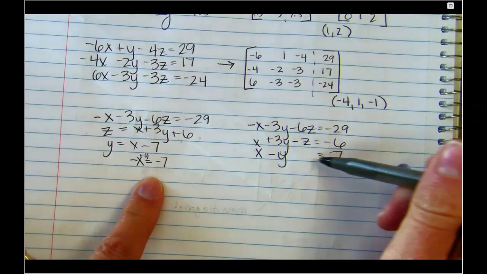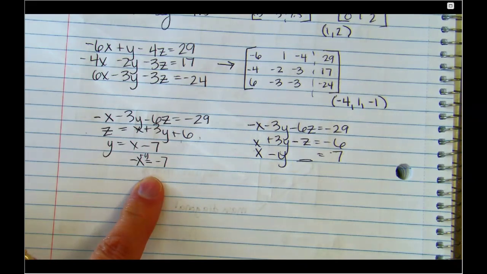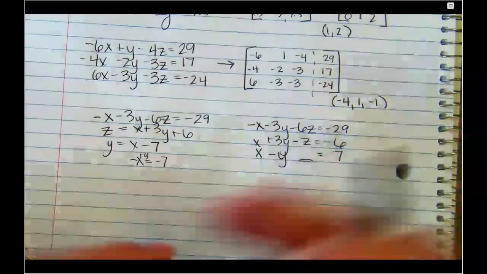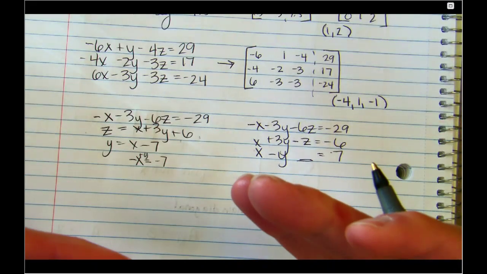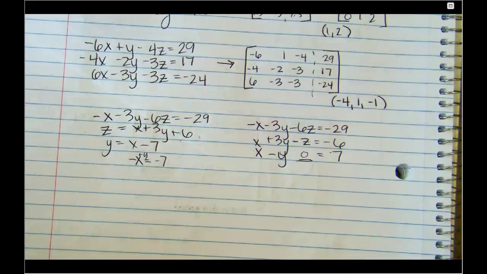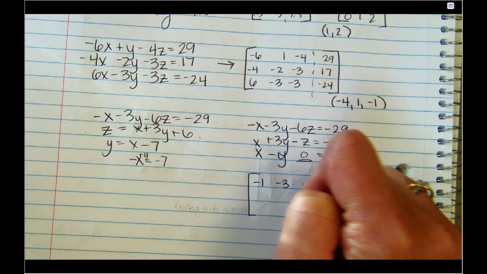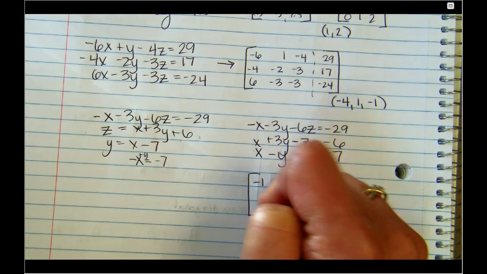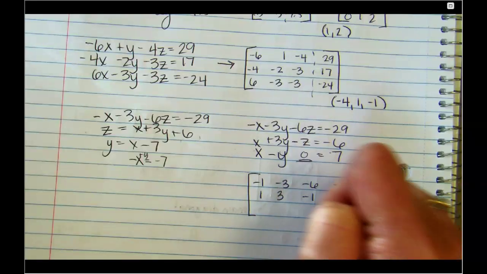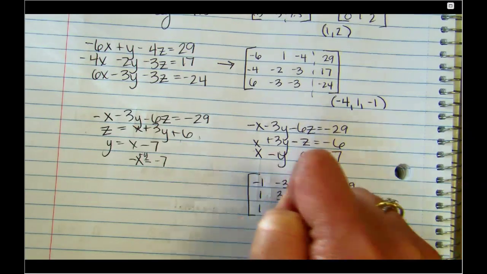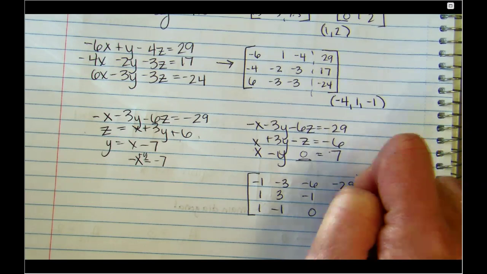Now, what do you put here? 0. You put a 0 in your matrix because you have to have it hold a place. You can't leave it blank. They always call it a placeholder. So negative 1, negative 3, negative 6, negative 29. 1, 3, negative 1, negative 6, 1, negative 1, 0, and 7.